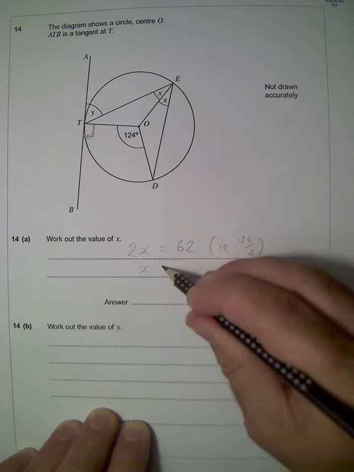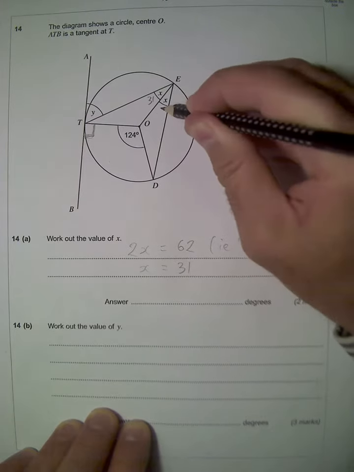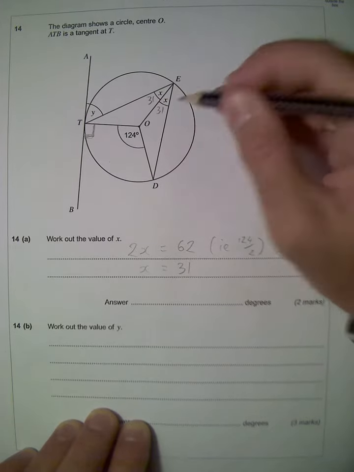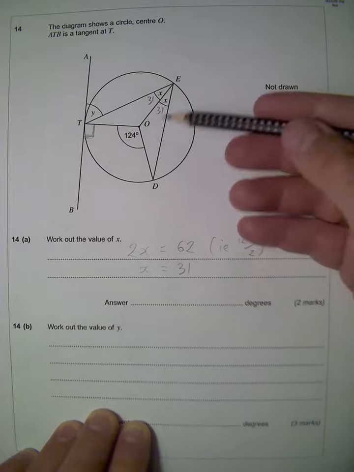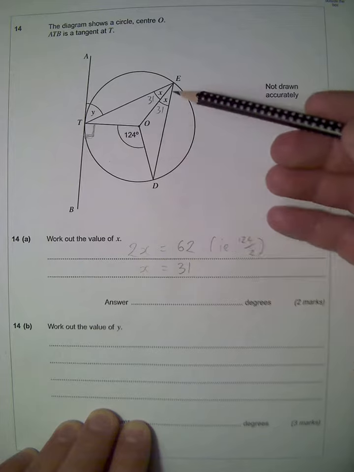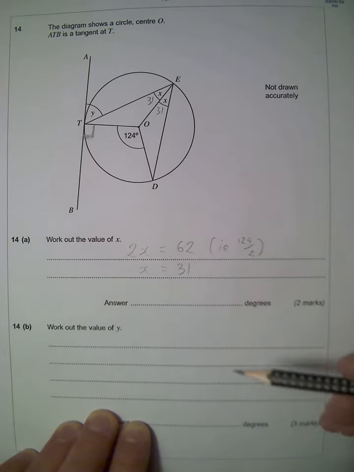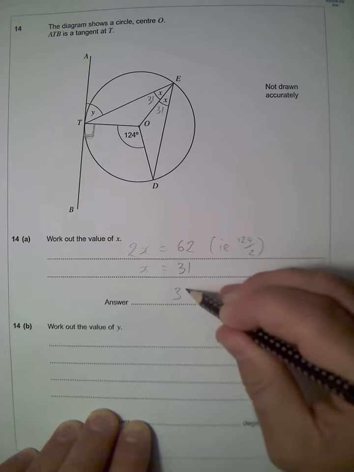So 1x must be 31. So each of these is 31, adding up to 62, which is half of the 124, because the angle at the centre is twice the angle at the circumference when they both come from the same 2 points. So answer 31 degrees.